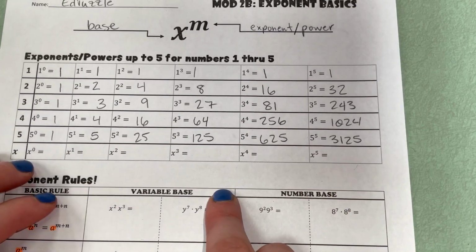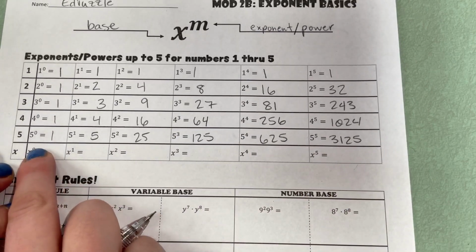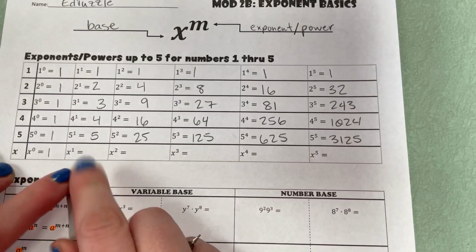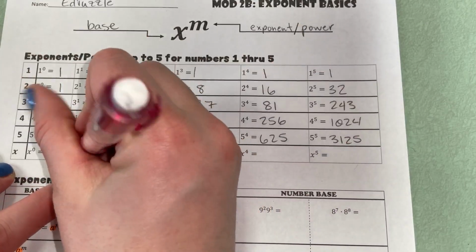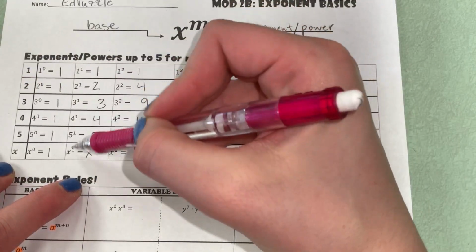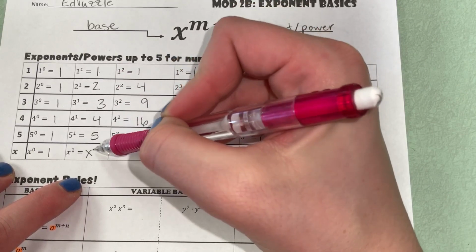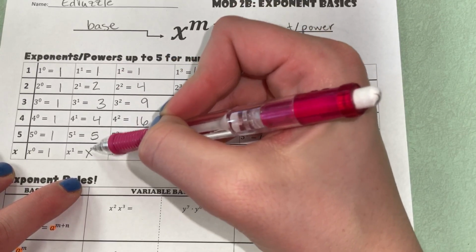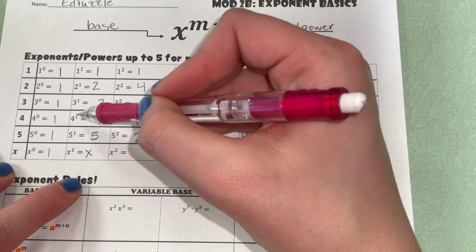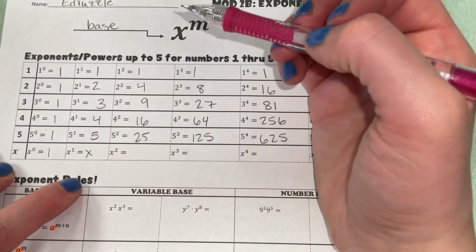All right, so now let's deal with x's. So x to the 0 is going to be a 1. x to the 1 is just a single x. Now notice, anything to the 1 power is just that base number. Every base number without an exponent technically has an exponent of 1, all right?